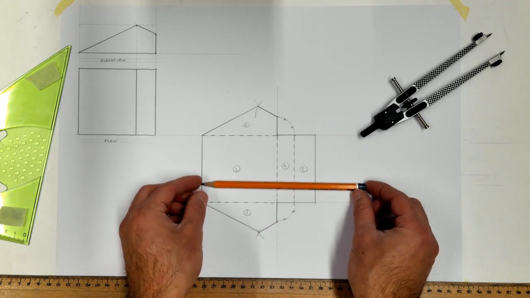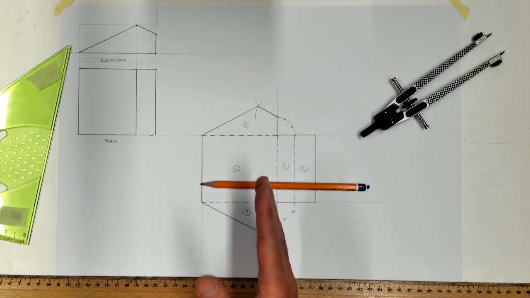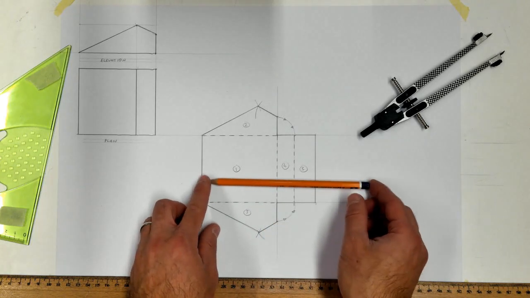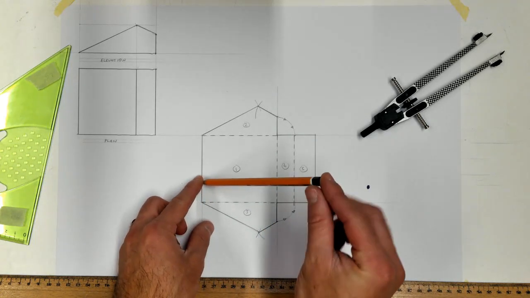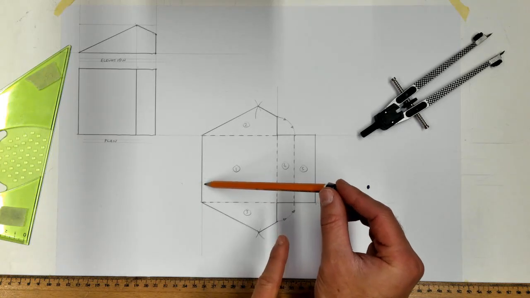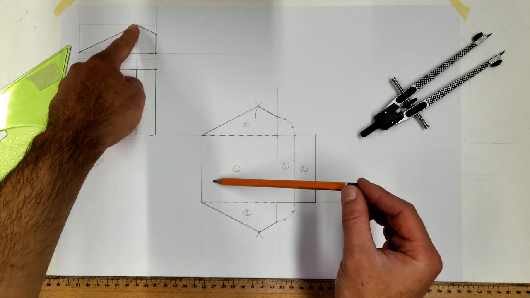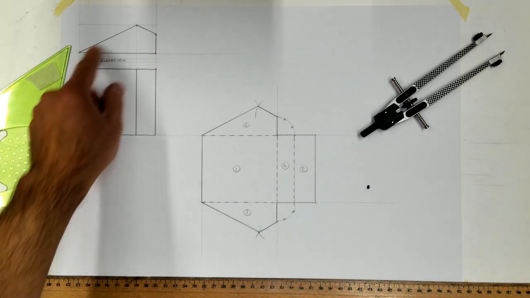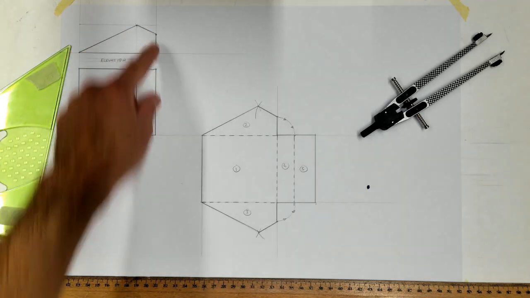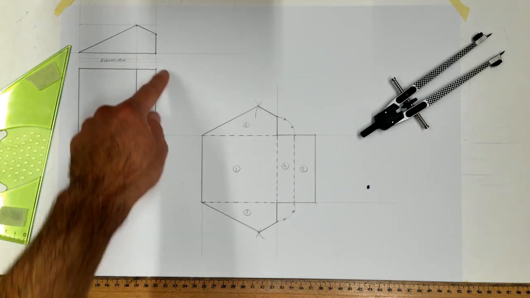So if we were to look directly in front, imagine looking down on that there, you can see it as that length, but if you were to look in this way, you would see the true length of it there. So that's why for both these lines here, we take those lengths as opposed to measuring what we see in our plan.